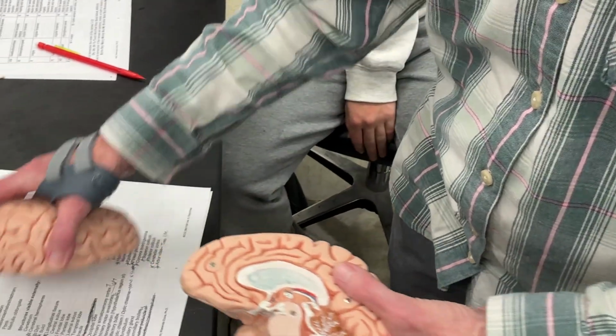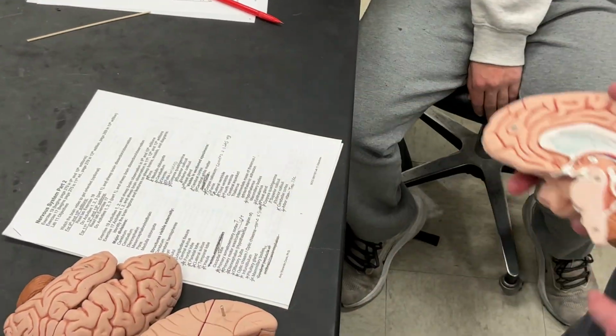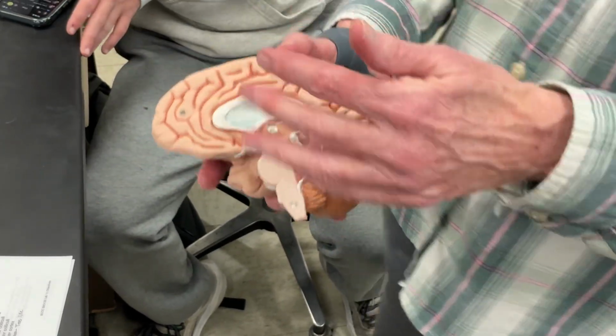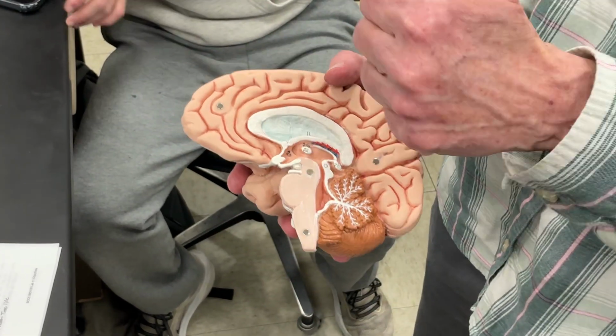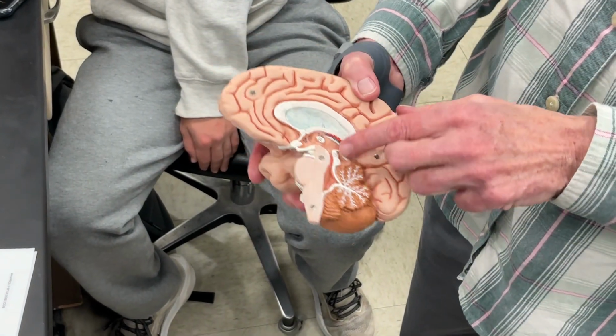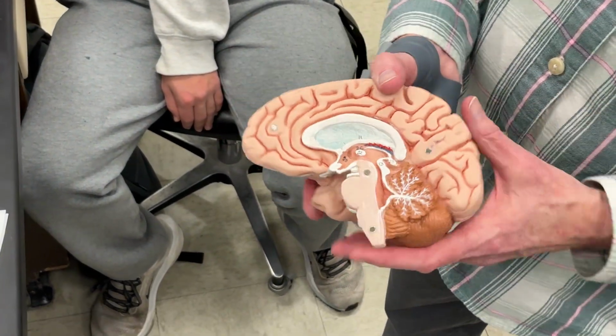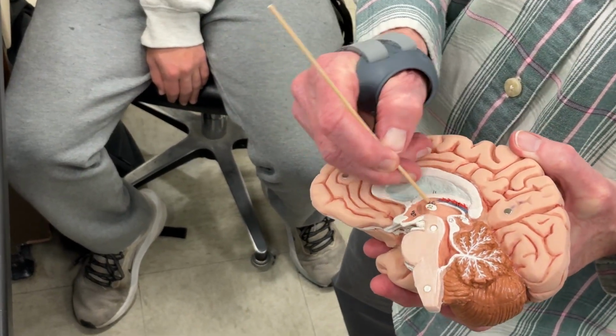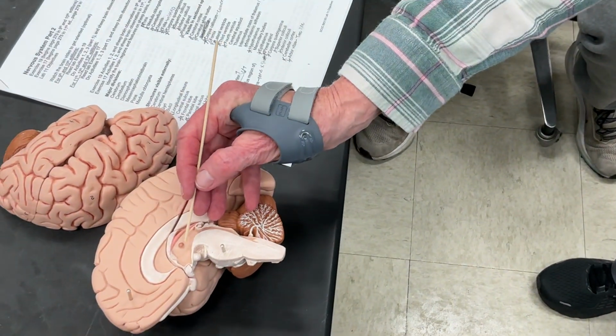Okay. Then you're going to go down below those areas, and we're going to talk about your diencephalon. I want you to know hypothalamus, thalamus, and epithalamus. Looking at this structure right in here is your thalamus. On this it looks a little bigger. The thalamus has a little dot in the middle.